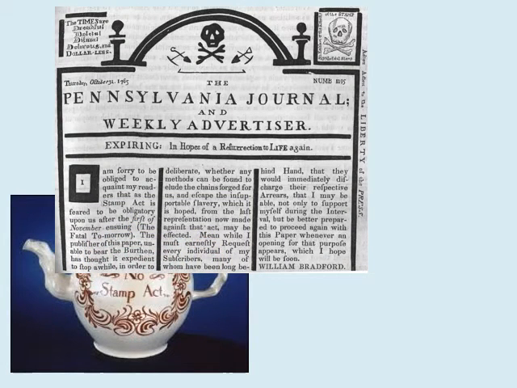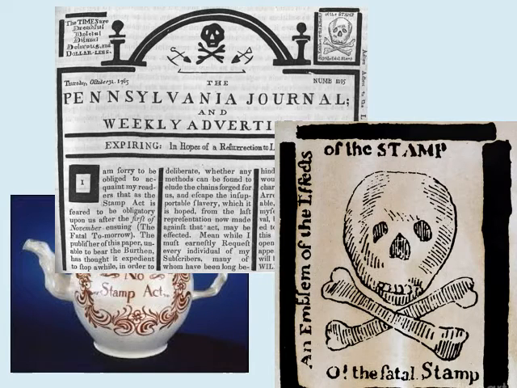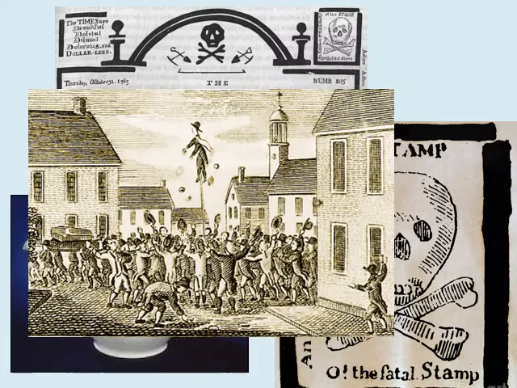They print things in newspapers, even on teapots. That's a zoom in of what you saw on that newspaper there. So printers don't like it. That's not an actual person on that pole there. It was more like a sort of a scarecrow, sort of a doll. But it's meant to look like the stamp agent, the person who was enforcing that law. And you see they're throwing things at him, and later they might even burn that. So these are some of the ways people would protest.